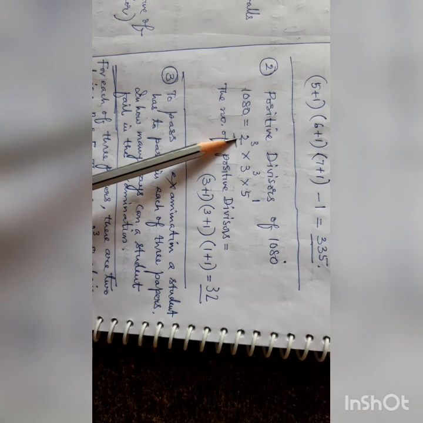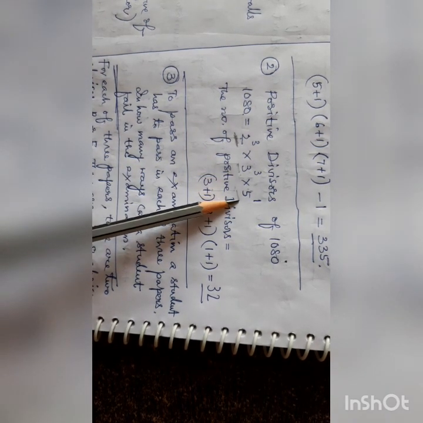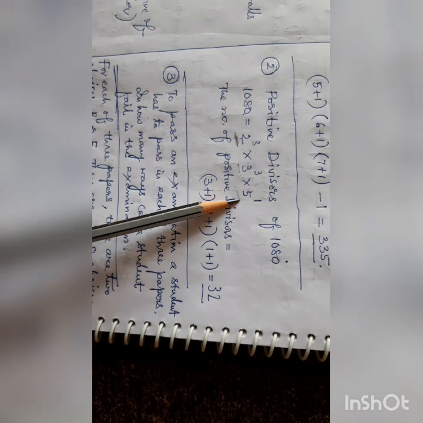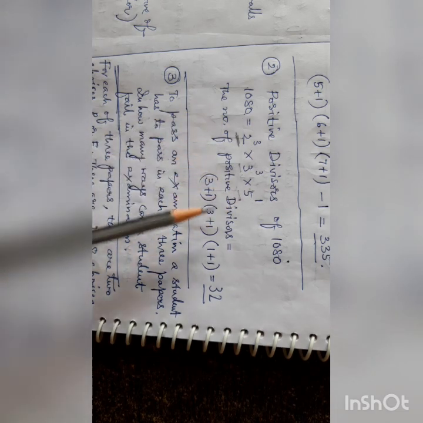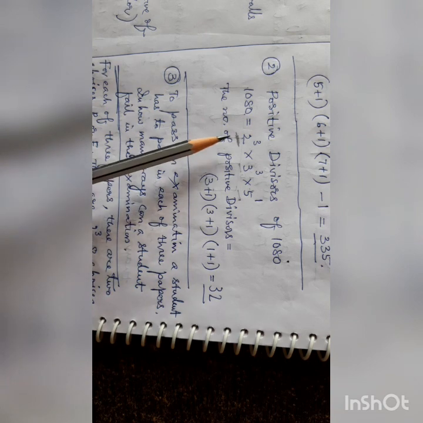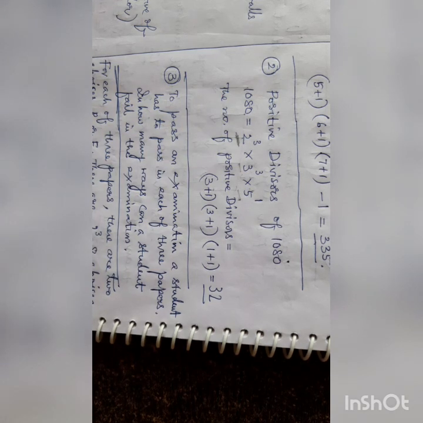Only in prime number multiples. 2, 3, 5, not 6, 7, not 8, not 9, not 10, 11. These are the prime numbers. In the multiples of prime numbers only you have to write. If you write like this, taking 2 and 3 and 5, then it ends.